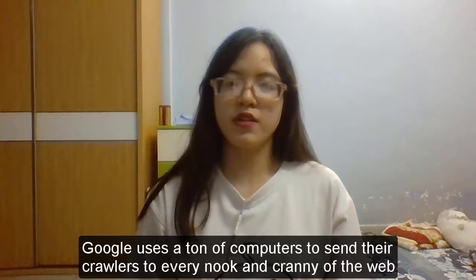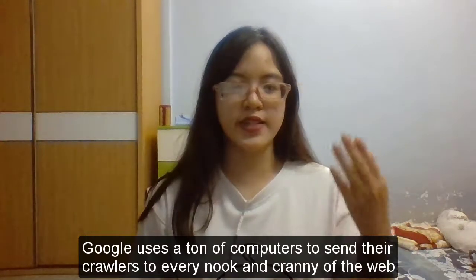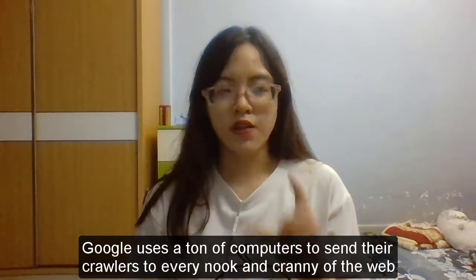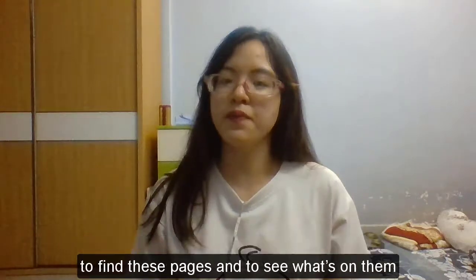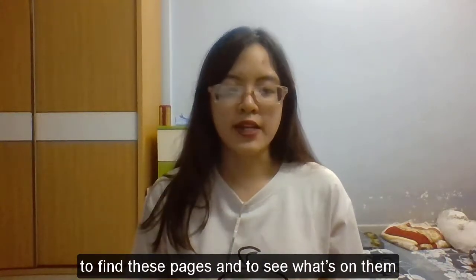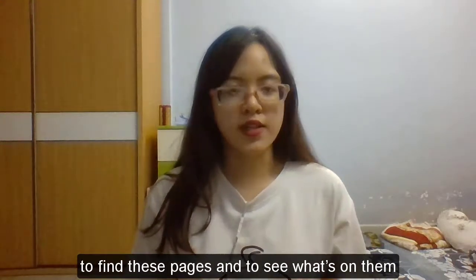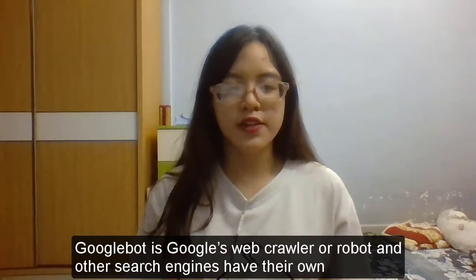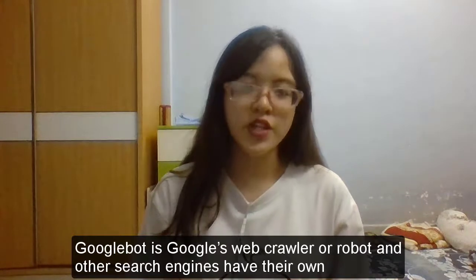Google uses a ton of computers to send the crawler to every nook and cranny of the web to find pages and to see what's on them. Googlebot is Google's web crawler or robot, and other search engines have their own too. So, which factors can affect the crawling process of Google?